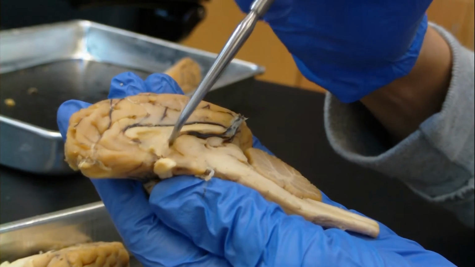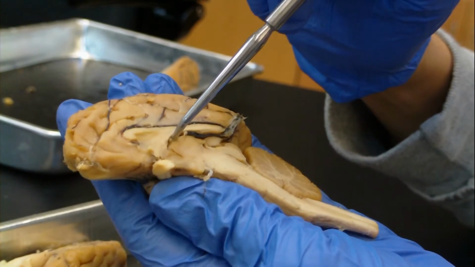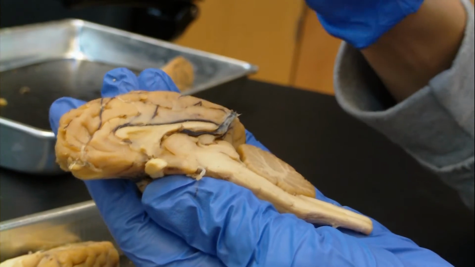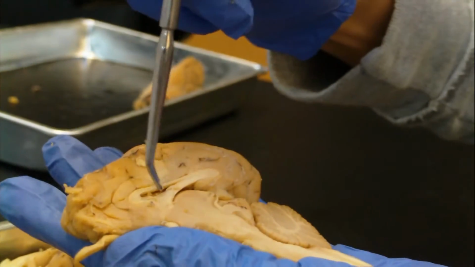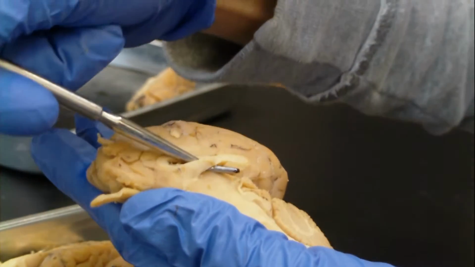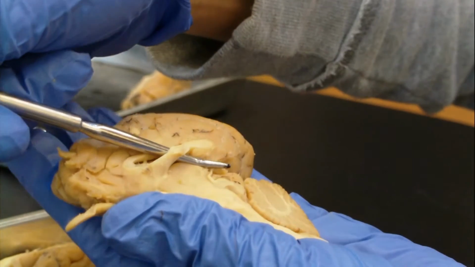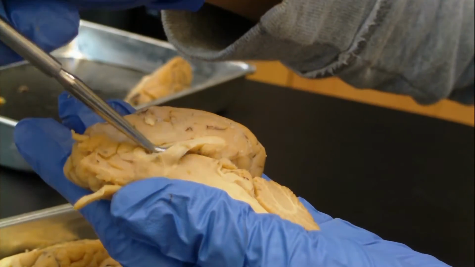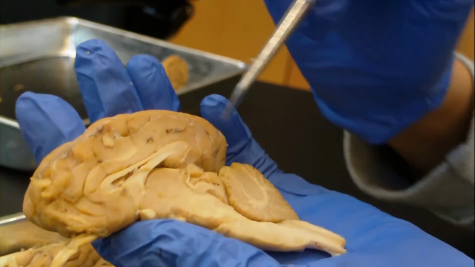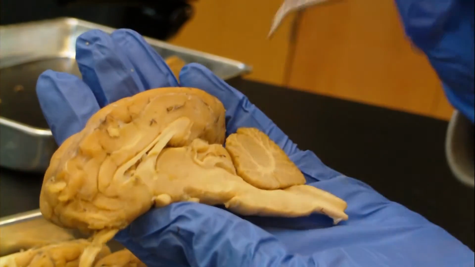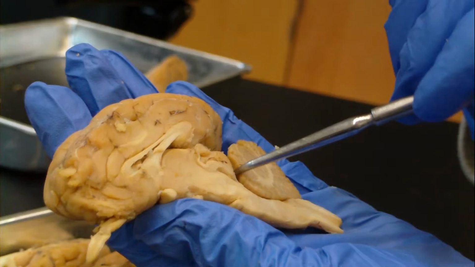The third ventricle is right here. And it's connected to the lateral ventricle by this interventricular foramen. The aqueduct is right here.